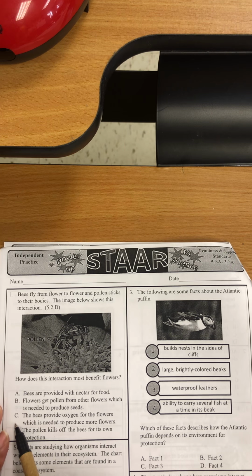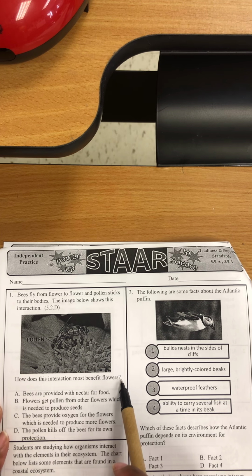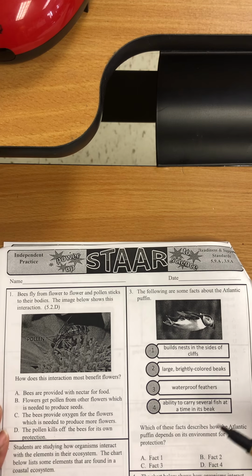C, the bees provide oxygen for the flowers, which is needed to produce more flowers. D, the pollen kills off the bees for its own protection. How does the interaction most benefit flowers of bees using pollen?